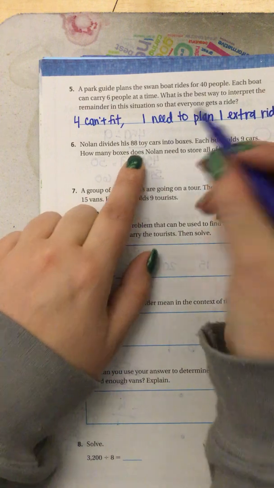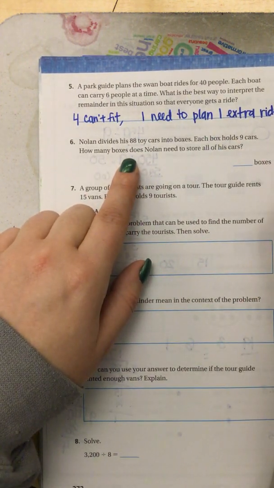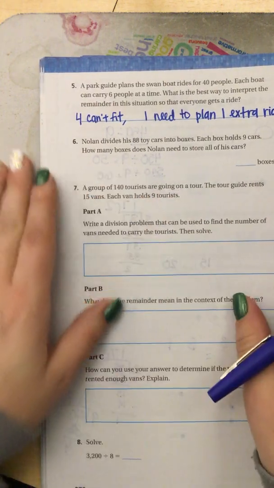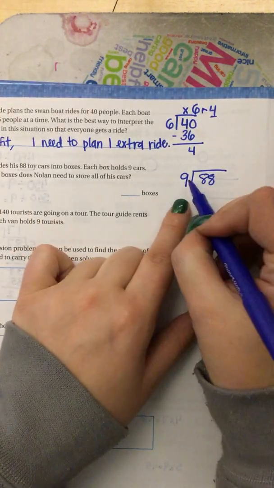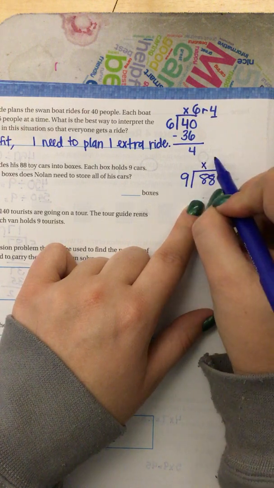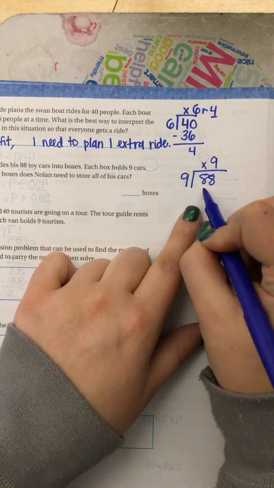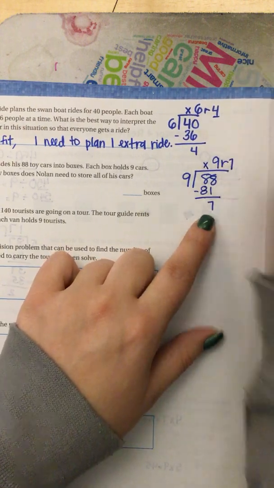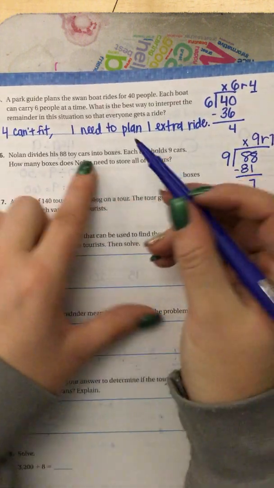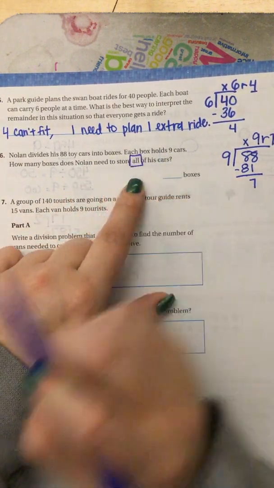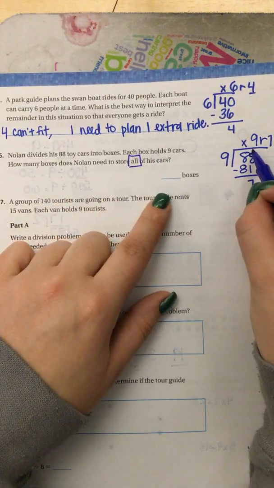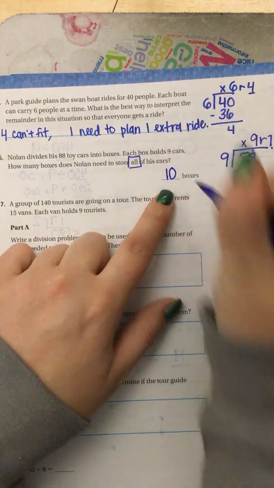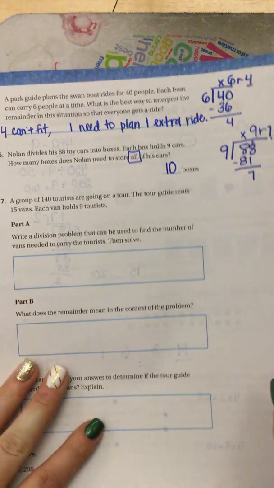Nolan divides his 88 cars into boxes. Each box holds 9 cars. So we're going to see how many boxes we really need. 9 can't go into 8, but it can go into 88 9 times. 9 times 9 is 81. I subtract and I have 7 left over. So 9 remainder 7 is my answer. But I want to make sure I can store all of my cars. So instead of just 9 boxes, and since I can't have a remainder of a box, I'm going to have to just get an extra box. So I need 10 total boxes.